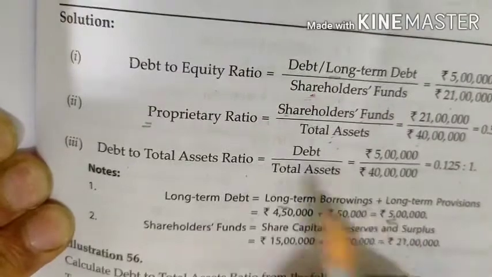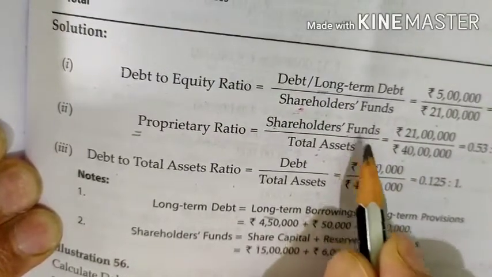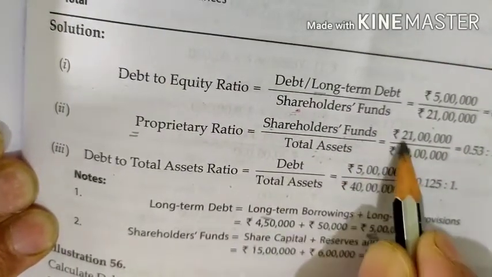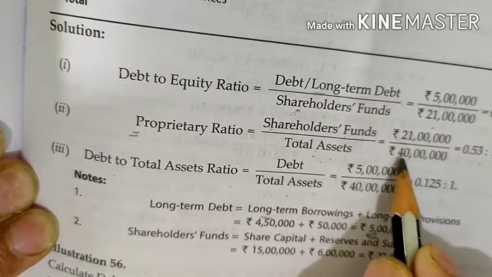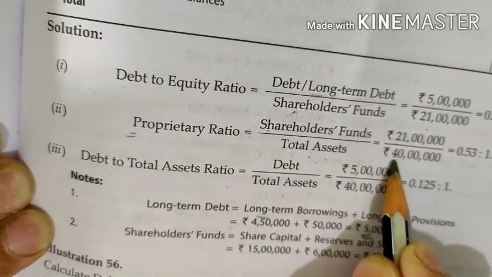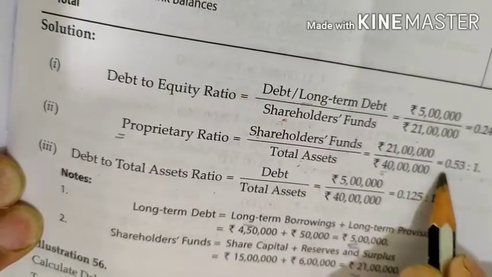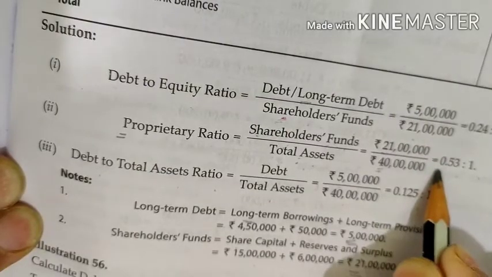So here you have the proprietary ratio, shareholders fund by total assets. Shareholders fund is 21 lakhs, and the balance sheet total is 40 lakhs. So when you divide, you get 0.53:1.